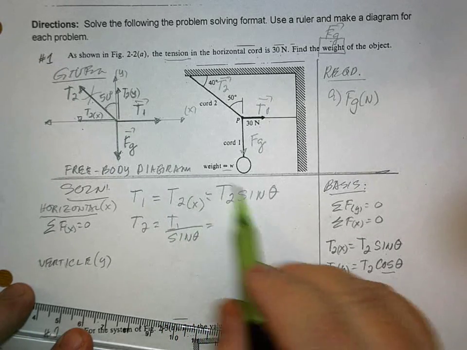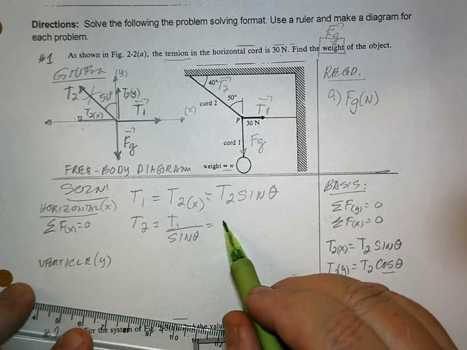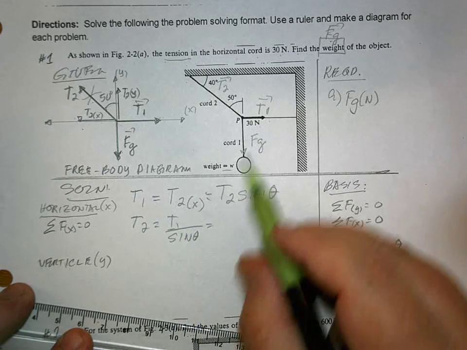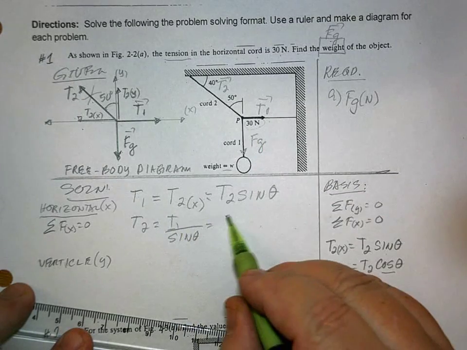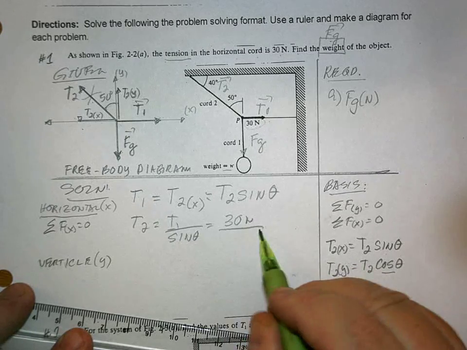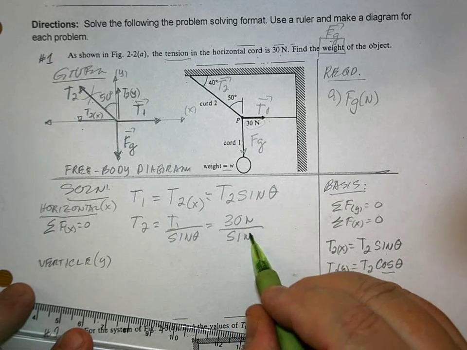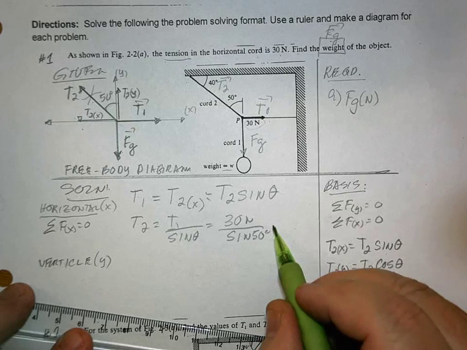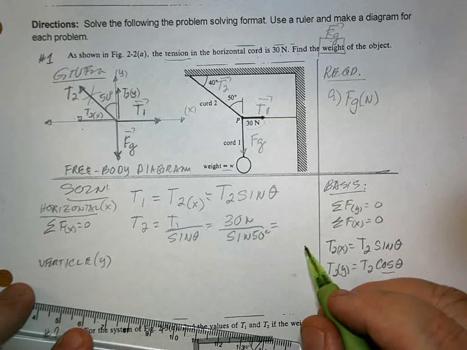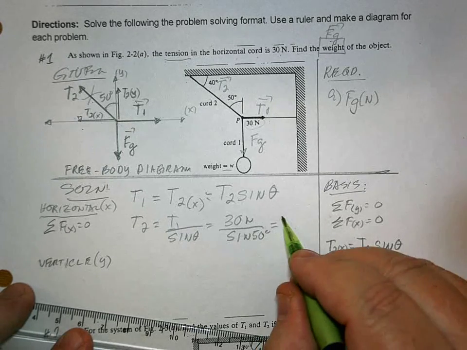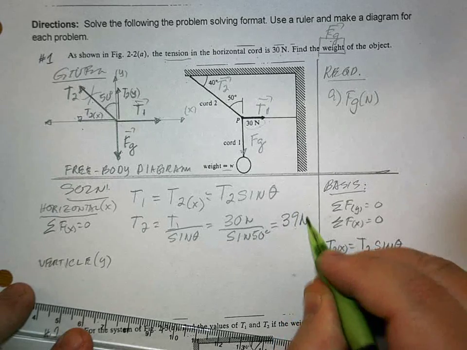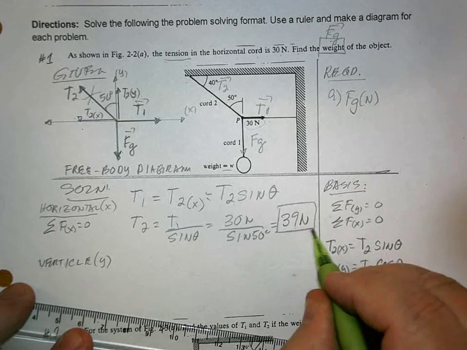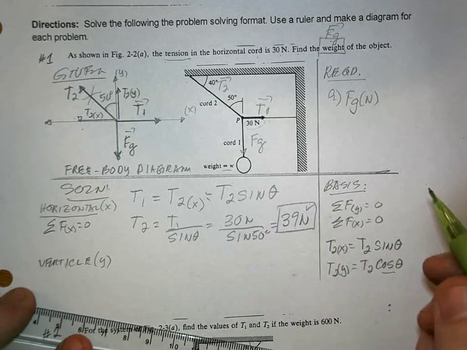Okay, you just rearrange these two. And you're going to have T1 is given 30 newtons divided by sine of 50 degrees. And the answer for that is 39 newtons. Okay, do this twice and verify that that's correct.